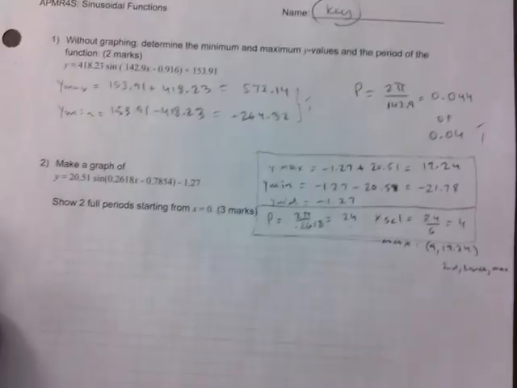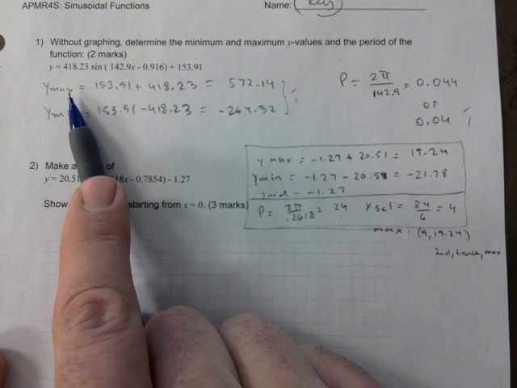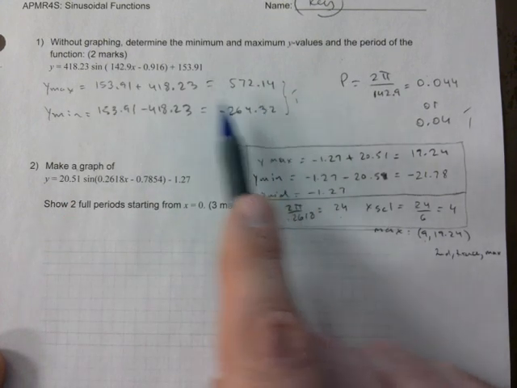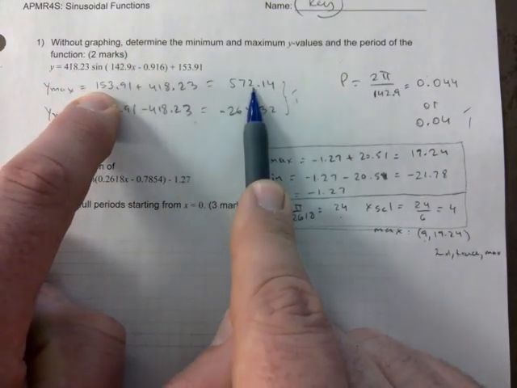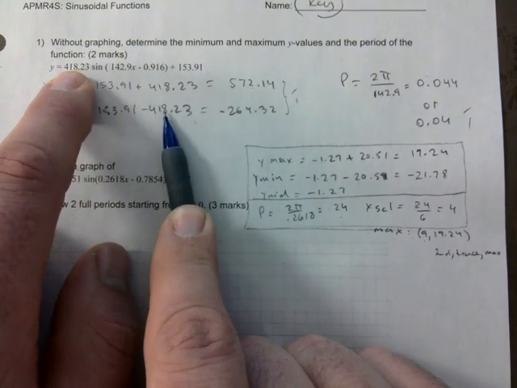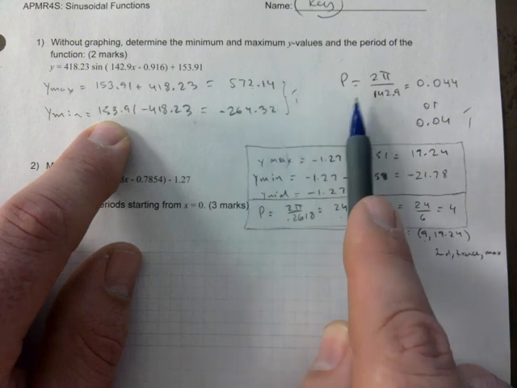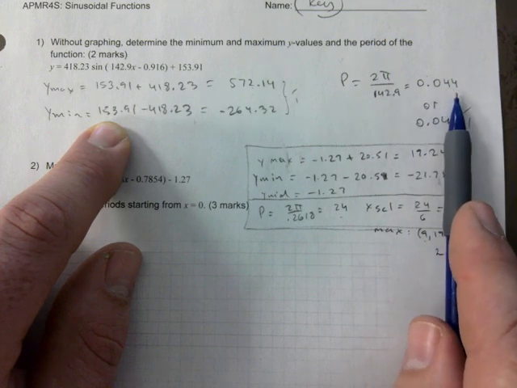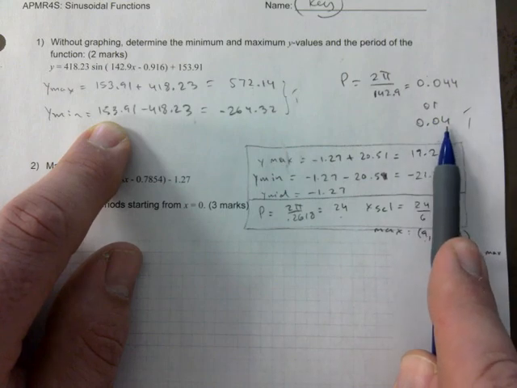So let's jump back into the AC here, and let's get the first couple of marks out of the way. The y max and the y min, the maximums and minimums, would be as follows. You take d and add the amplitude: d plus a to get the max, d minus the amplitude to get the min. I give you 1 mark for that, half for each. And then you get a full mark for figuring out the period. It's either 0.044 if you rounded it to 2 decimals. That's what you would get.